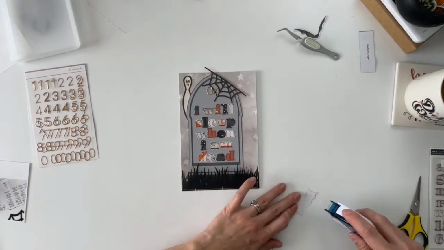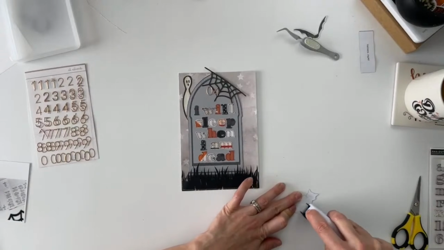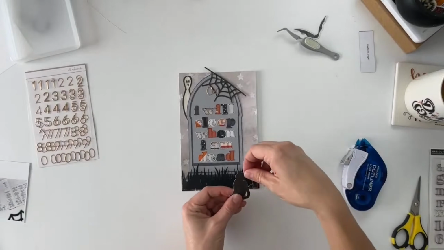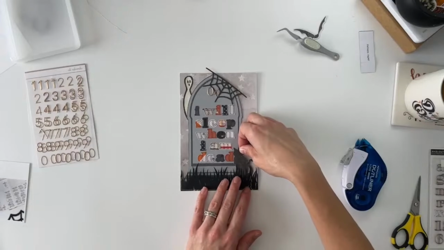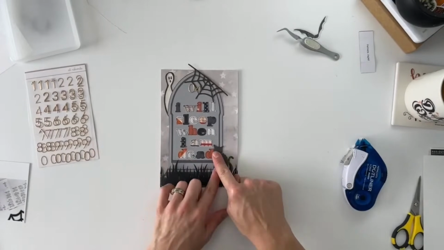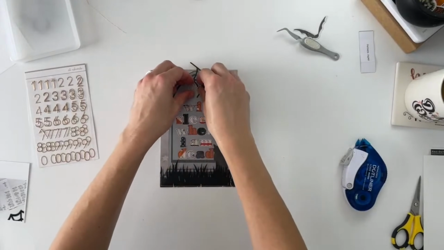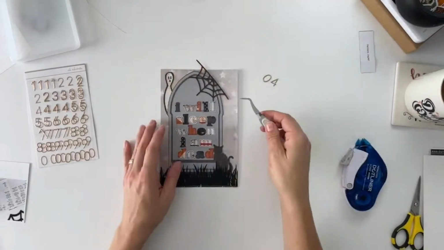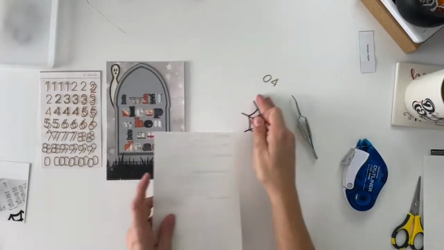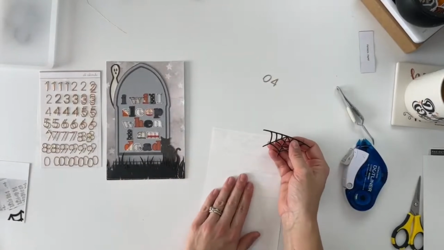I will actually add it on top of the tombstone, and it will go behind the grass so that the top of the cat, or the scale of the cat, looks a little more realistic next to, well, I guess it's really not realistic because this tombstone is gigantic, but it just feels a little better having the cat up higher.